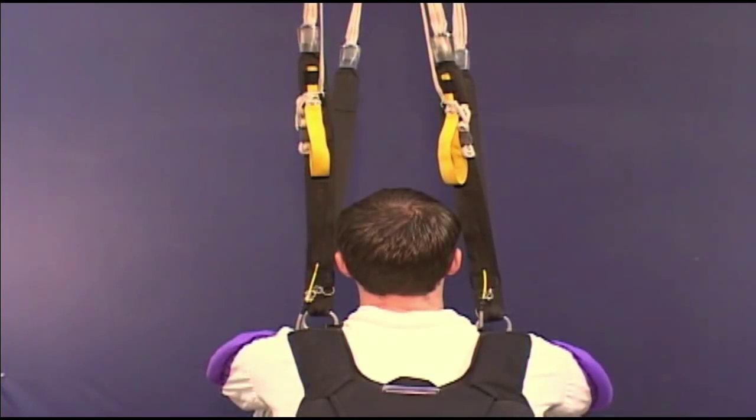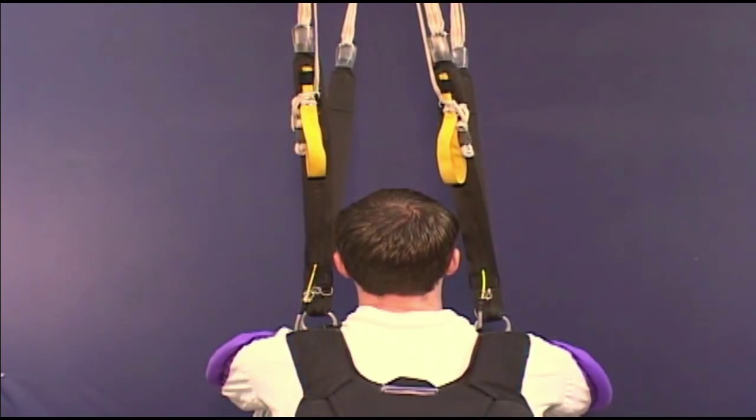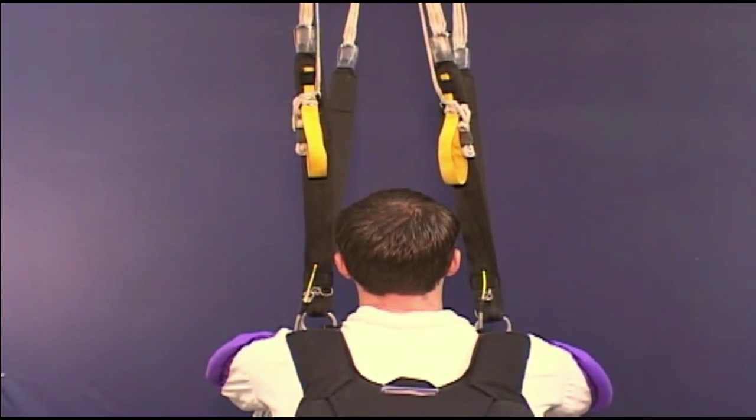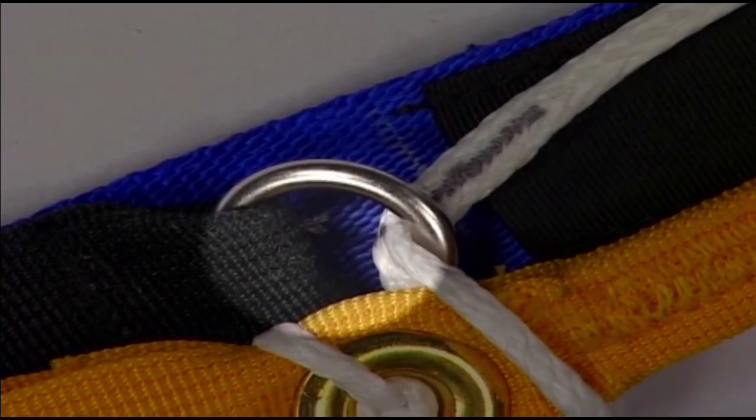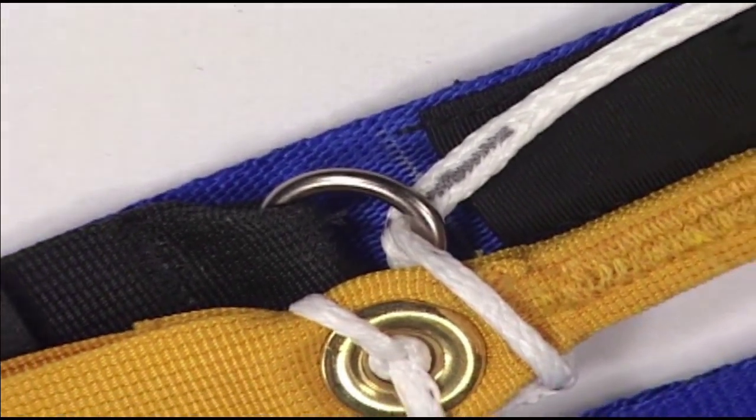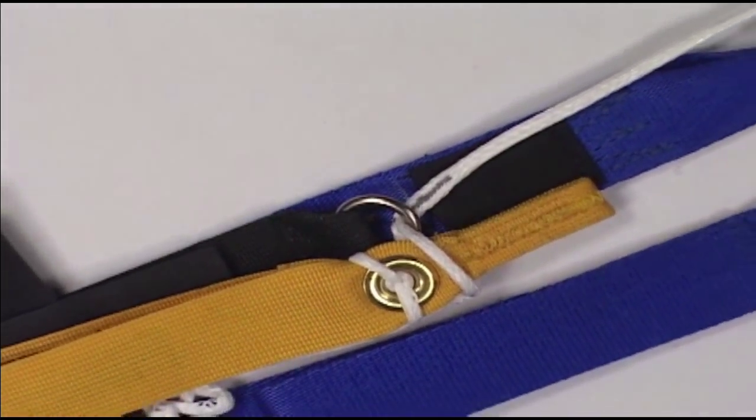The risers are approximately 2 feet long. A total of 4 line groups exist. One line group goes to each quarter of the parachute. On the back of both rear risers is a metal retaining ring through which the main parachute's steering lines pass.